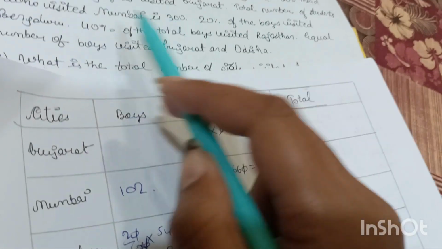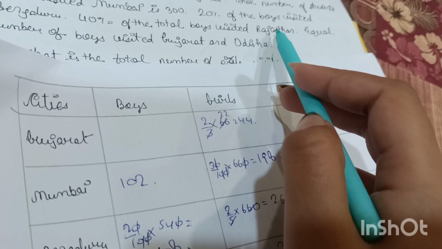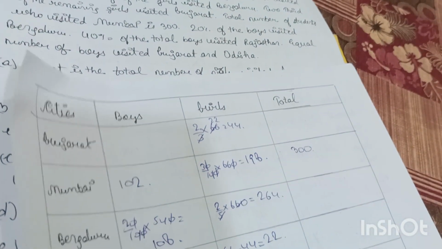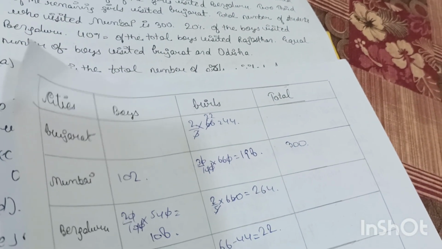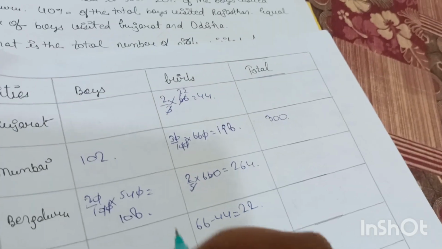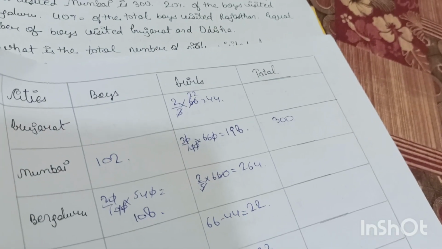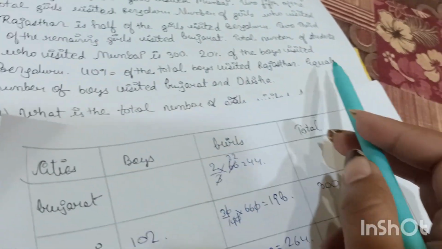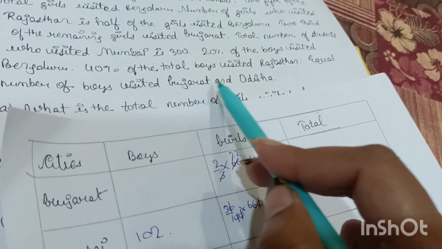Okay. So then 40% of the total boys visited Rajasthan. 40% of the total boys. So when you solve, you'll get the value as 216. And an equal number of boys visited Gujarat and Odisha. So let's solve the value.